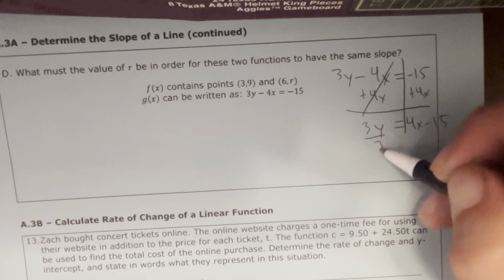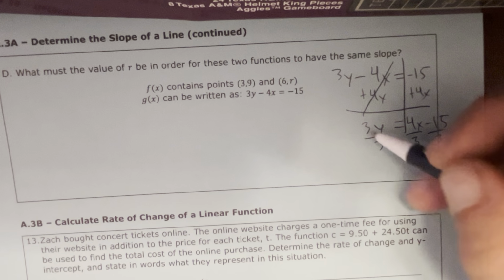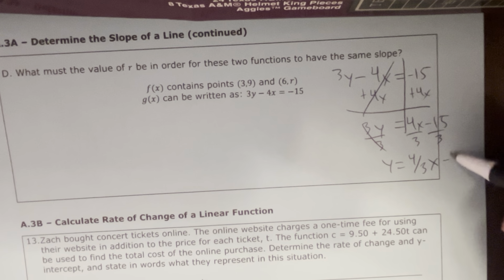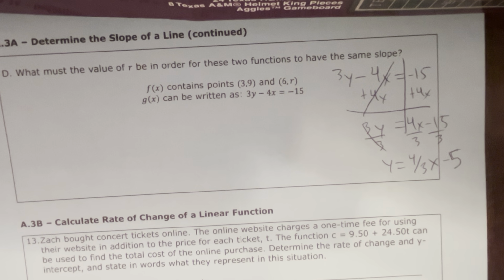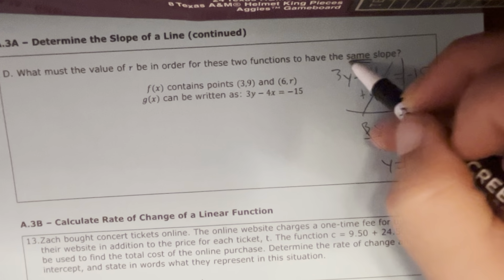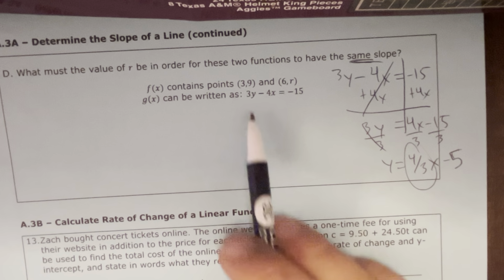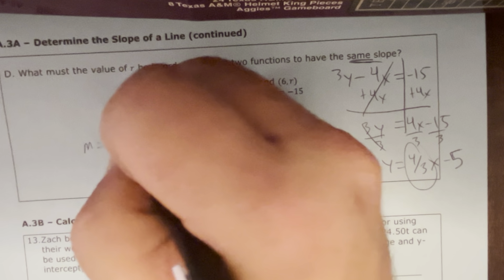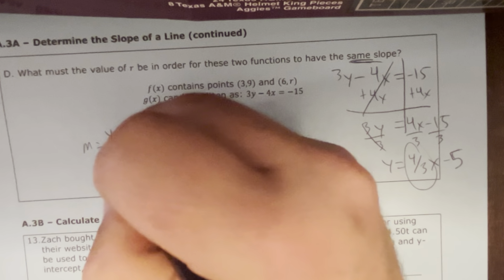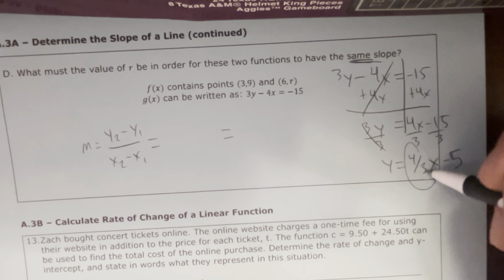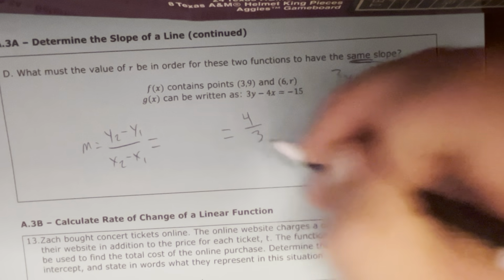And then we'll divide by 3 to everything. So y equals 4 over 3x minus 5. And so this is what matters right here. The slope is 4 over 3. And it said, I want to have the same slope. And so for this one, we've got to use the equation m equals y2 minus y1 over x2 minus x1. And as we do it, the total slope I want it to be is 4 over 3.